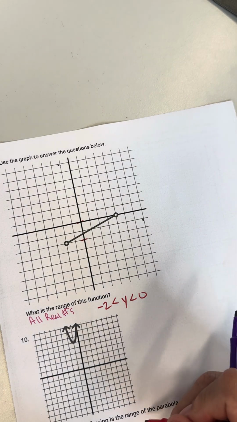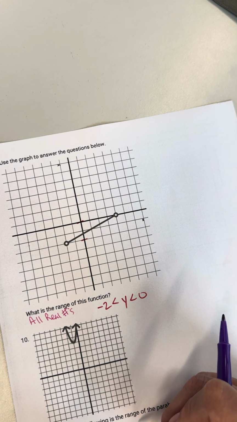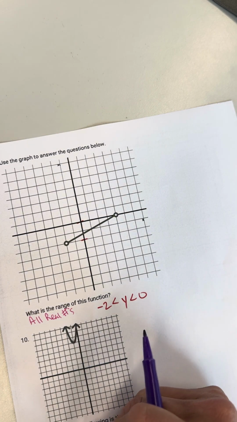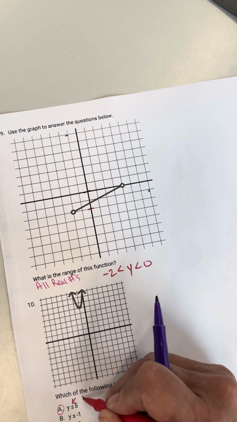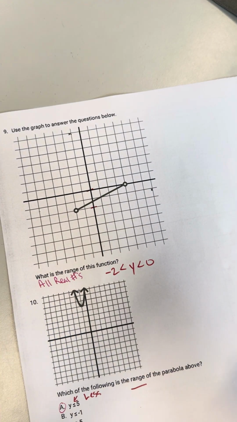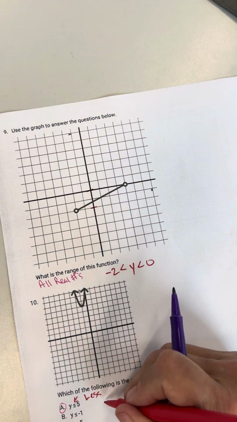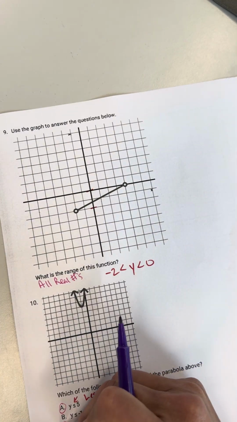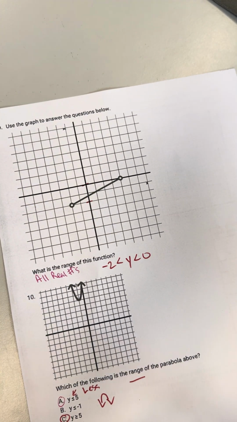And last but not least, your question is range. And you got super close, but that is less than. So less than isn't going to go up, less is going to go down. So it should be C, Y is greater than or equal to 5.